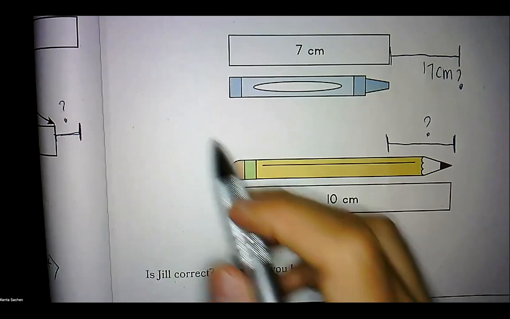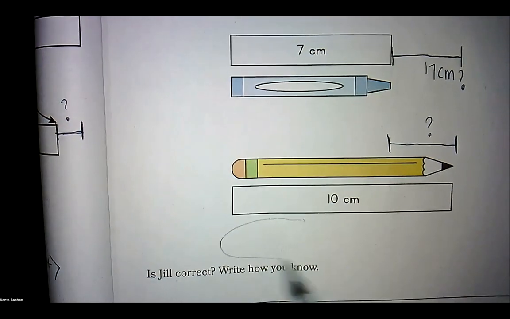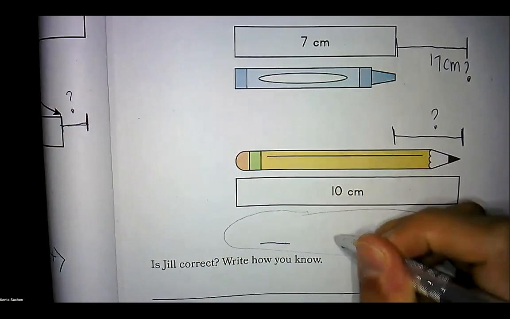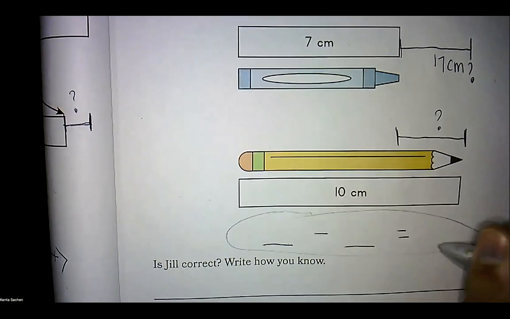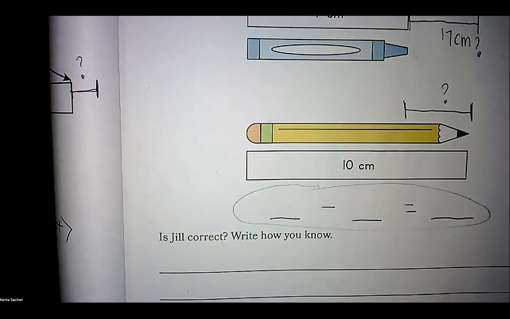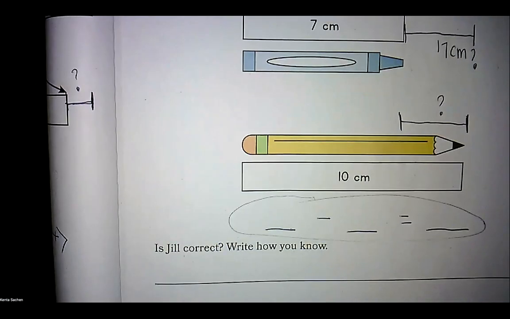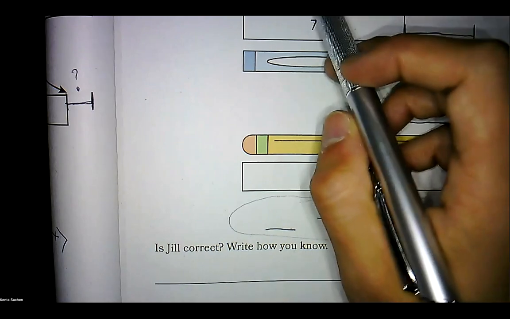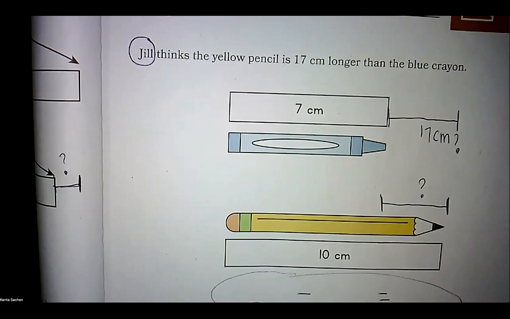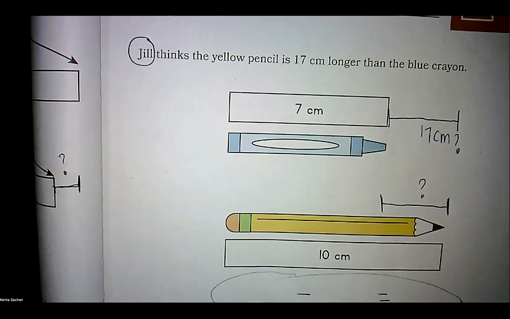I want you to show me. You can write a subtraction problem here. This number minus this number is equal to this. Okay, comparing the crayon and the pencil. What is the actual difference? And then is that what Jill says? Is Jill correct or is she wrong? Does she make a mistake? And so that's your exit ticket for today.